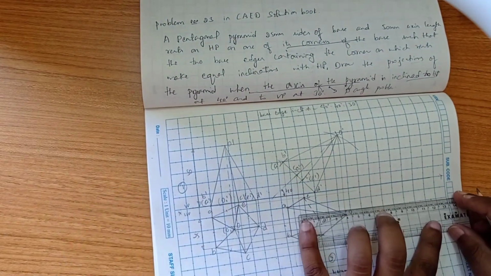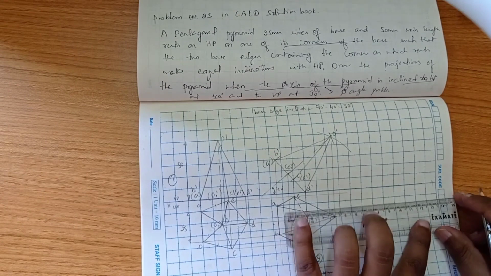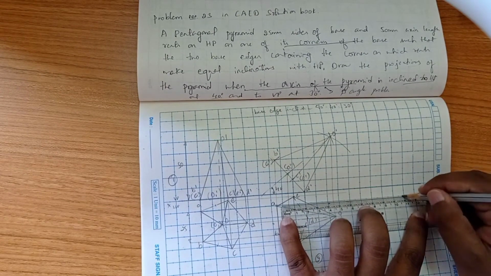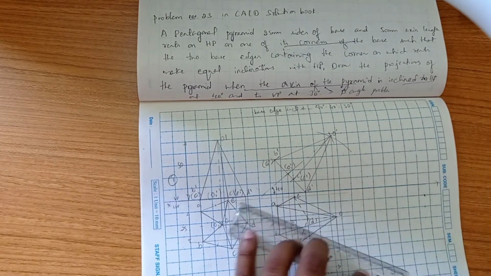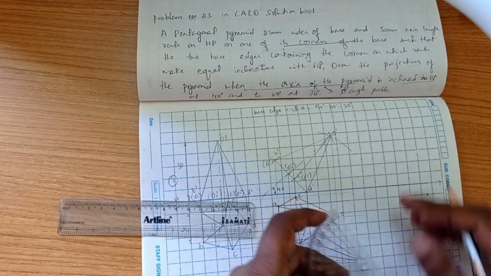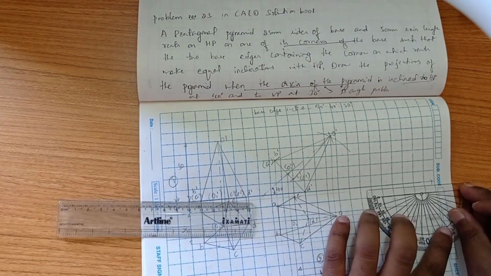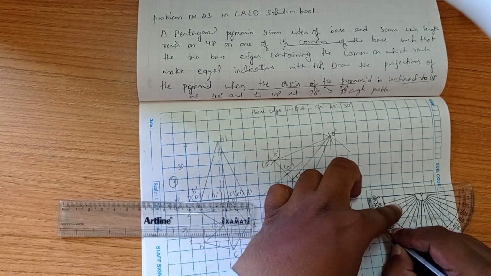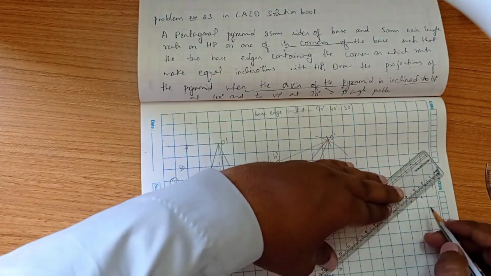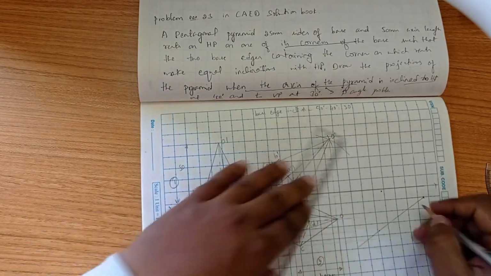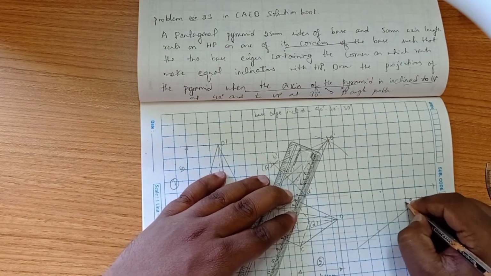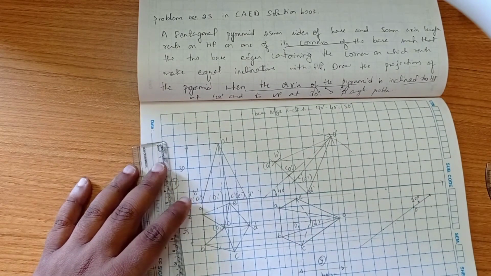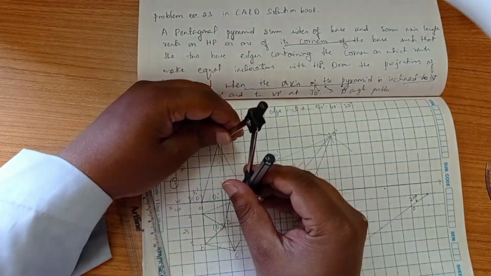First, so I can take here, draw a line, and here reference point. Angle of inclination, that is 30 degree. Okay, first reference point I will take, that is O, measuring 50 mm.